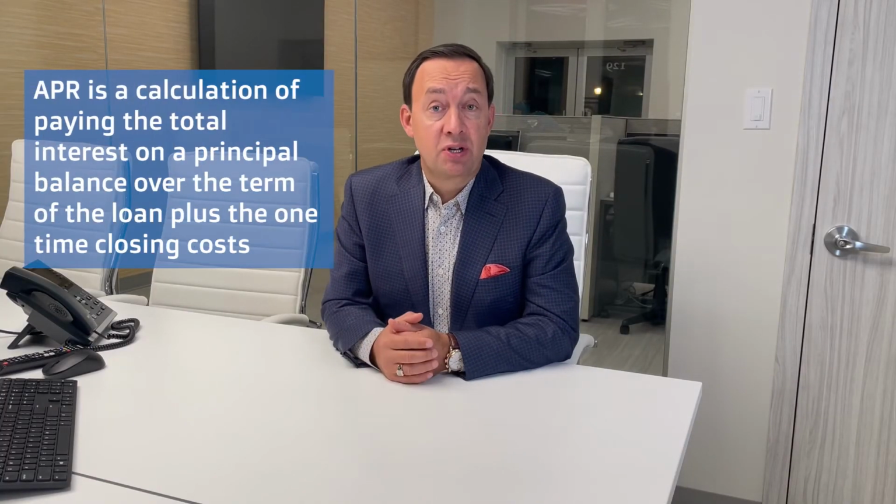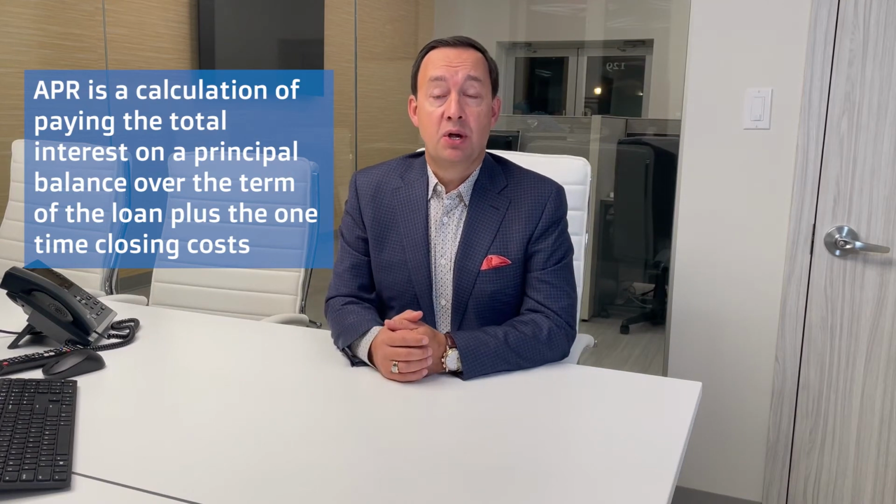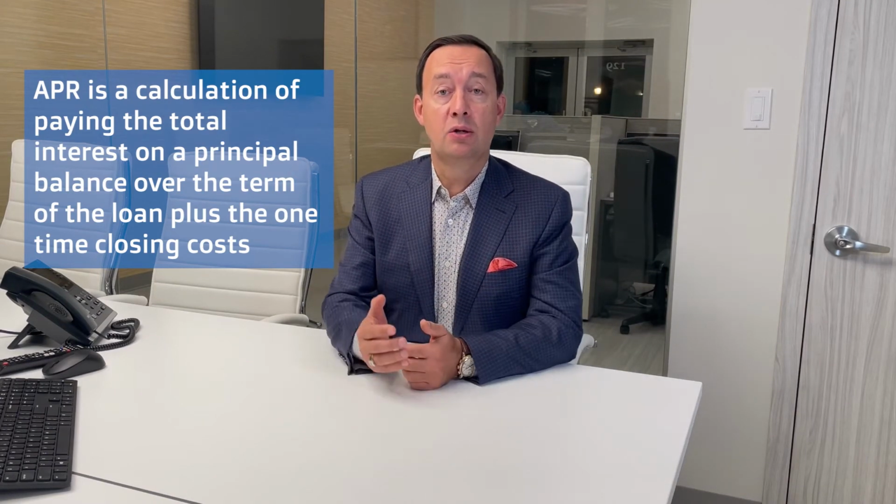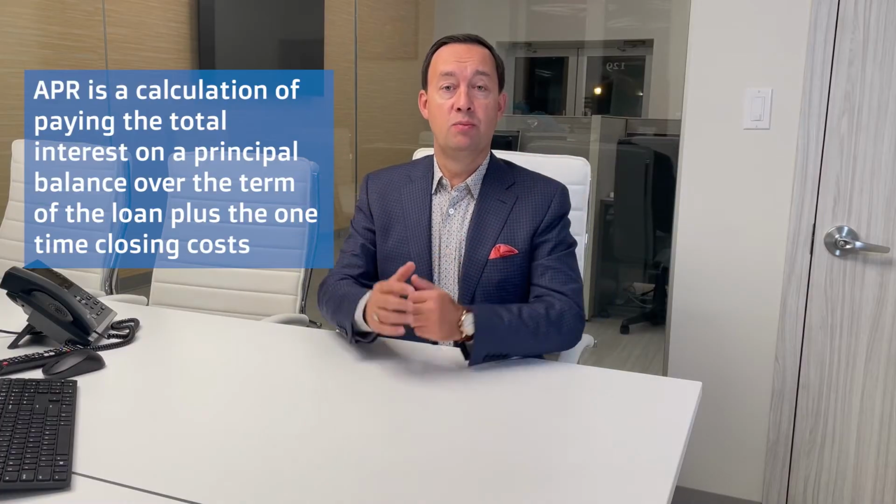Another question my clients ask: should I compare the interest rate or the APR when I'm shopping for a mortgage? Both numbers are important, the APR and the interest rate. But what is more important? Some experts say that the APR is more important because it reflects the interest rate and the closing cost. So it's the real cost of the mortgage.